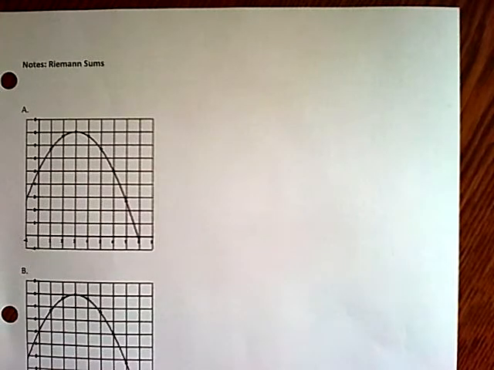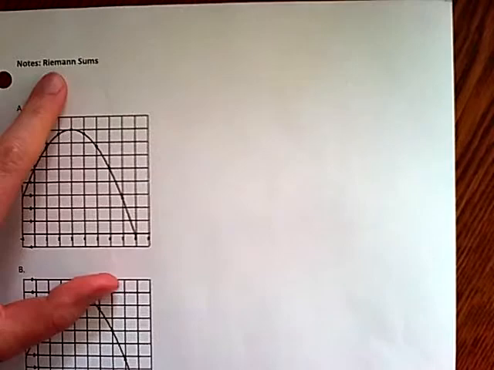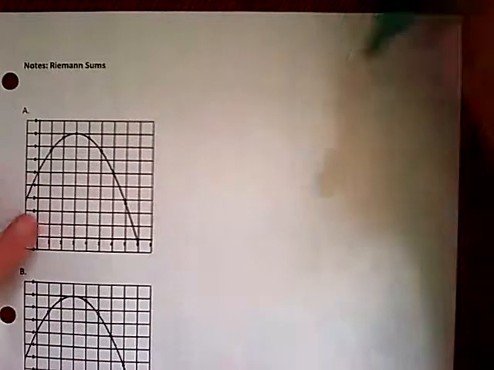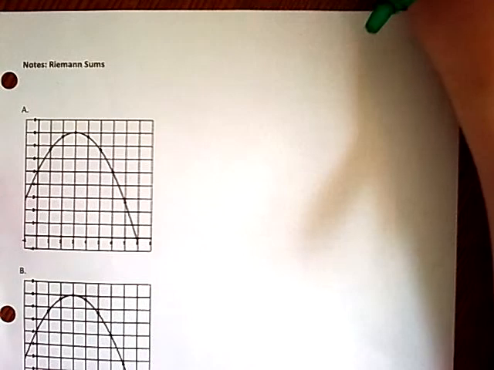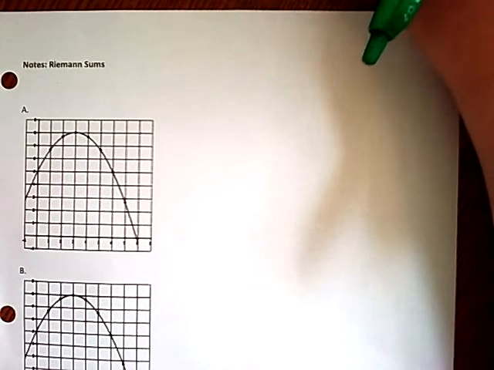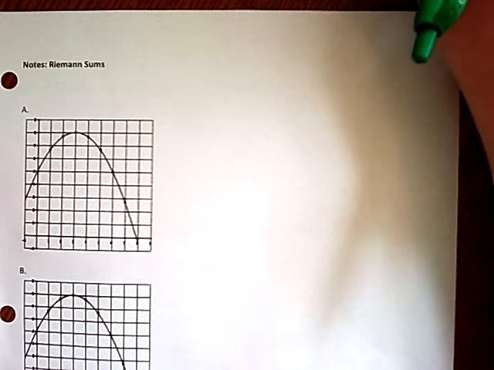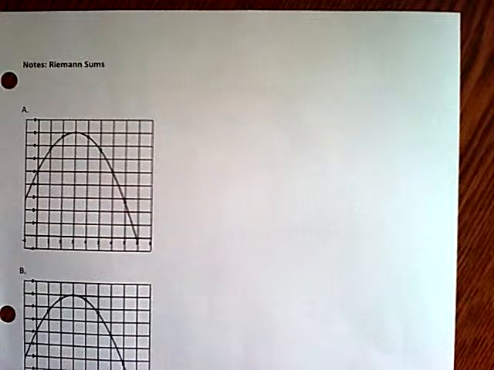Hi, calculus students. These notes are on something called Riemann sums. Riemann sums are a formal name for something that we've been doing for the last couple days in class, which is we've been approximating the area under a curve by finding the area of little rectangles.